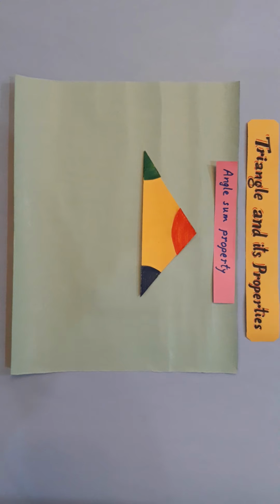Now let us talk about the angle sum property of a triangle. The sum of the measures of the three interior angles of a triangle is 180 degrees. The angle sum property states that the sum of the measures of the three interior angles of a triangle is 180 degrees. And if you see the triangle that I have made over here, the three angles are colored green, red and blue. But let us check how it will form 180 degrees.